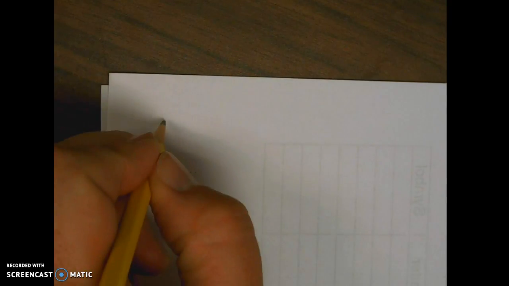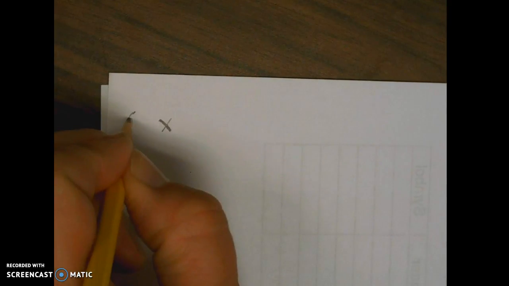Okay, now this last one is a biggie because it's new. So you're really going to want to pay attention on this part right here. So we're going to have number 5.